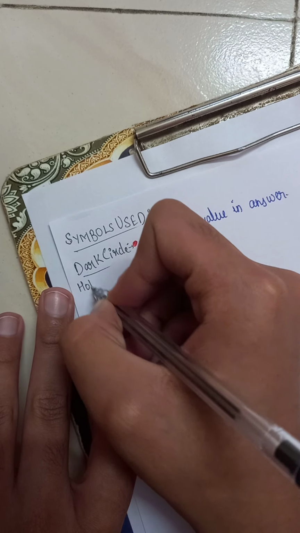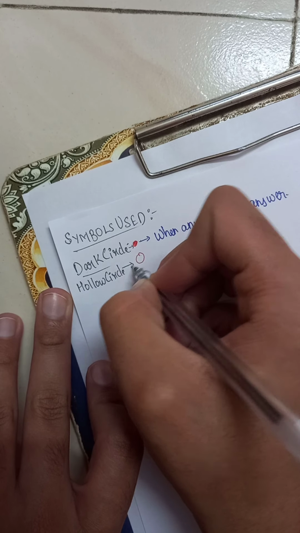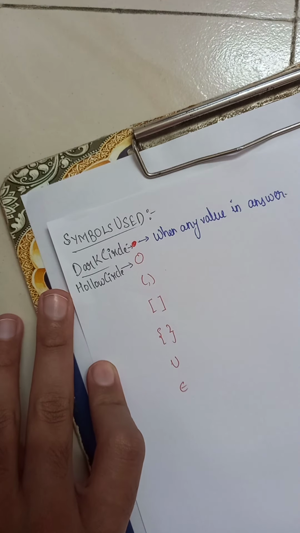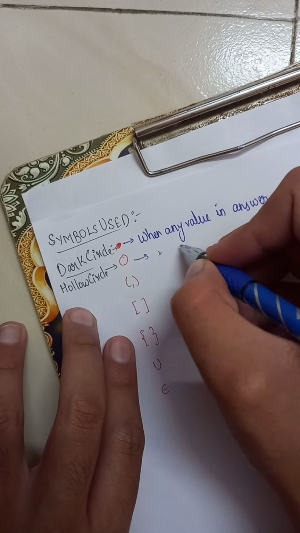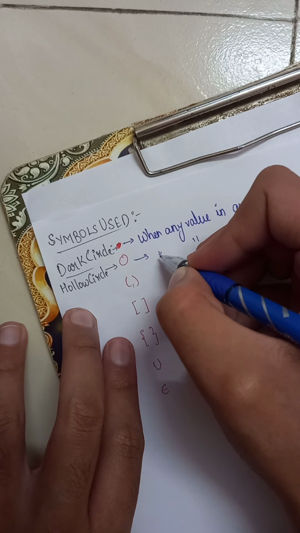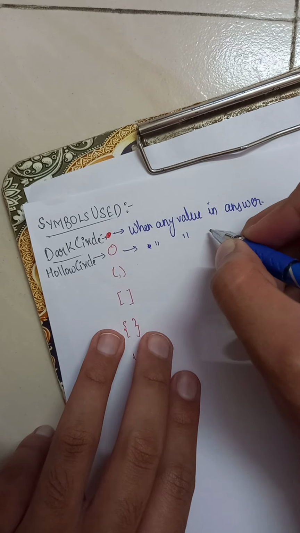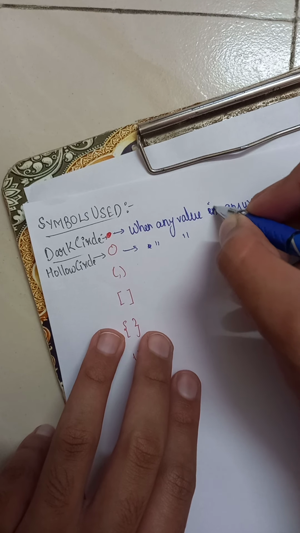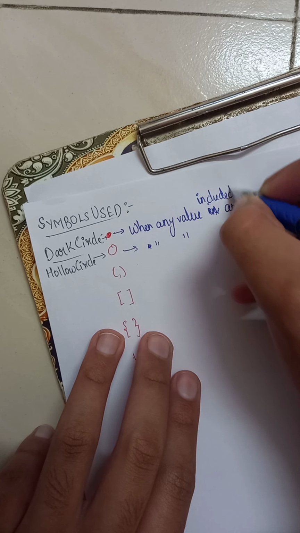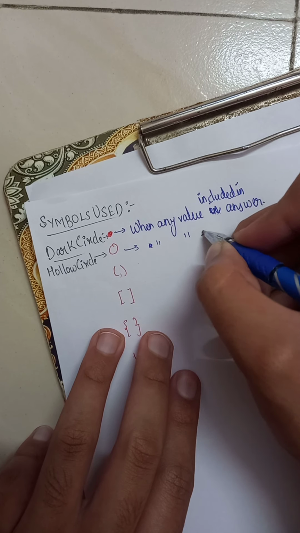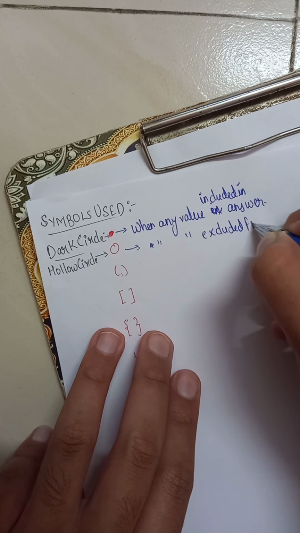Next one is the hollow circle. It means that when any value is excluded from the answer.